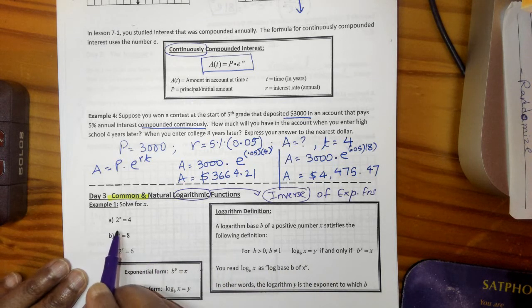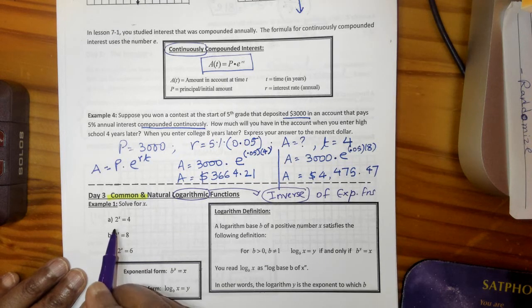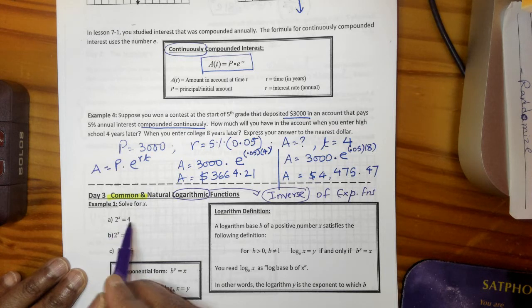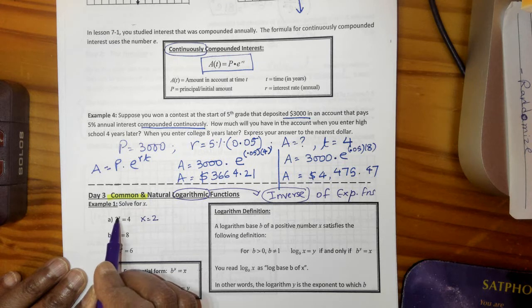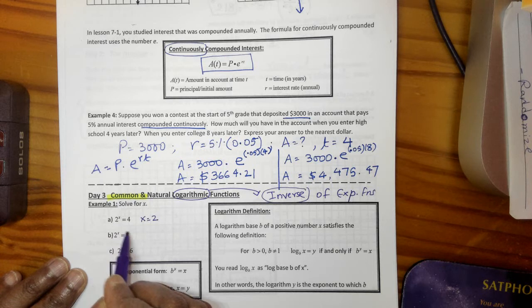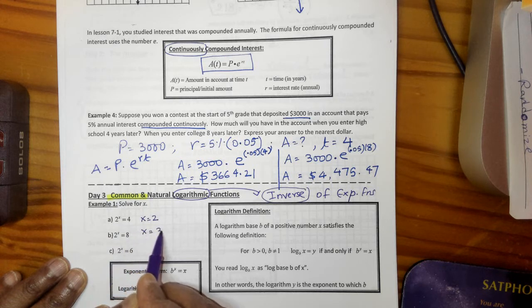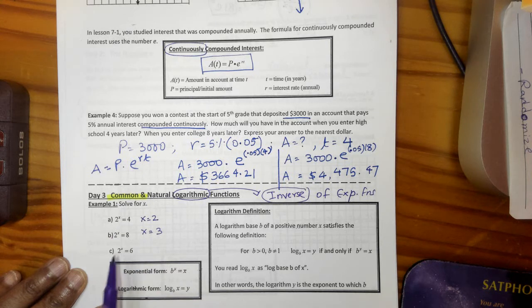Okay, so let's start with this. For example, this is a, b, and c. They show 3 exponential functions. 2 to the power of x equals 4. So what do I raise 2 to, to get 4? I know that x equals 2 because 2 to the power of 2 equals 4. 2 to the power of what equals 8? So what do I raise 2 to, to get 8? 2 cubed is 8. That means x equals 3. Now I come to this. 2 to the power of what equals 6? It's some decimal, but I don't really know the value.